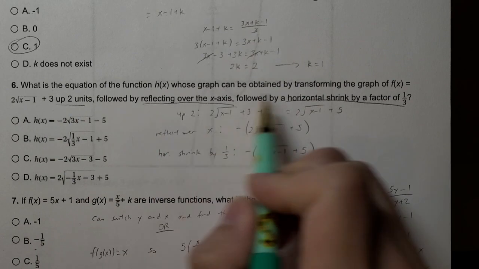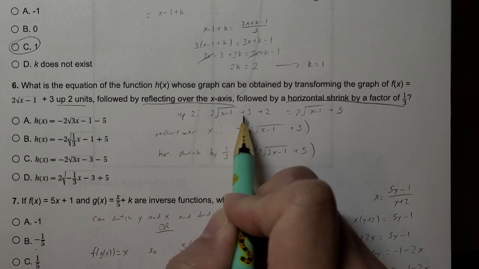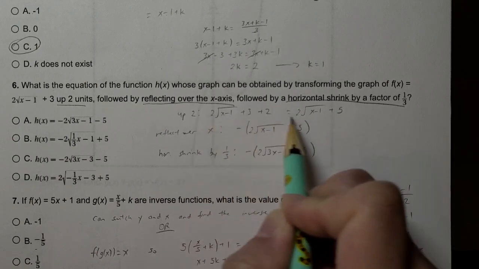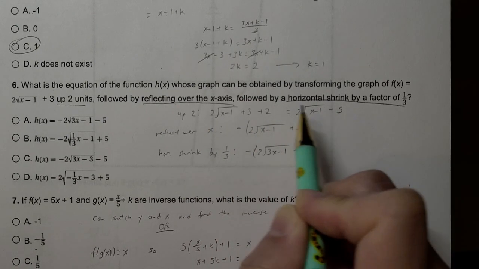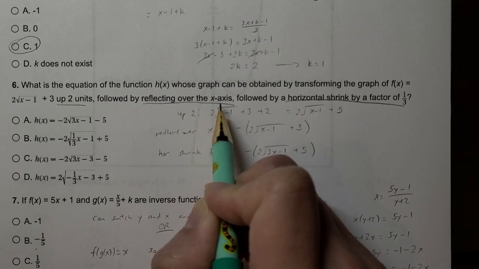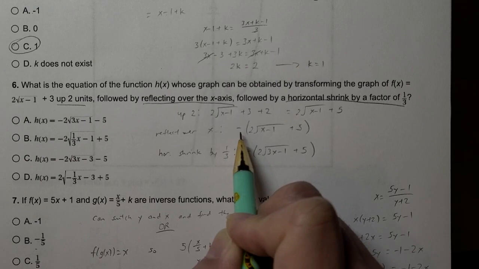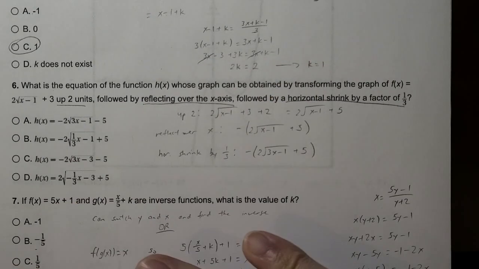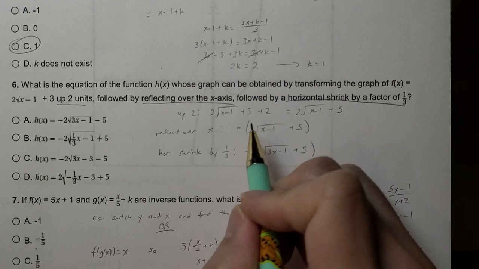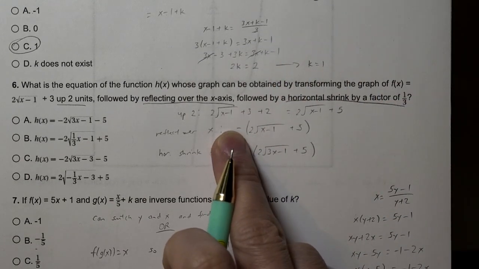Okay, so this tells you the sequence. So first, shift it up by 2. So we add 2 to the whole thing. So that's what I did here, which becomes 2 square root of x minus 1 plus 5. Reflect over the x-axis, that's a vertical reflection. So we put a negative sign out in front of the whole thing. That's how we make the whole thing flip. So instead of positive, you make all the y values negative. So that's why you put the minus sign out in front.